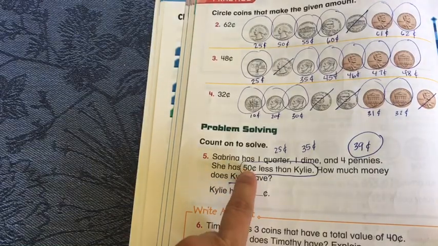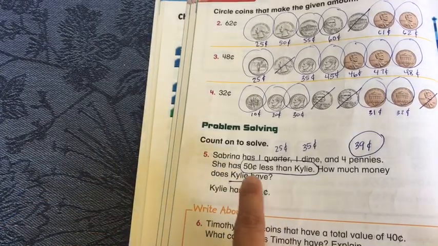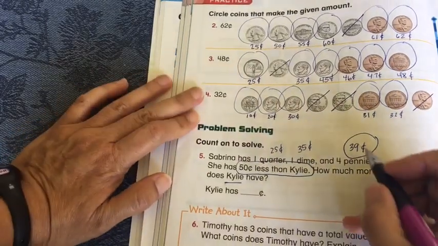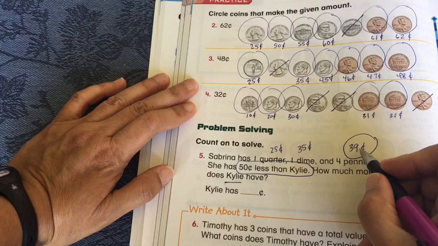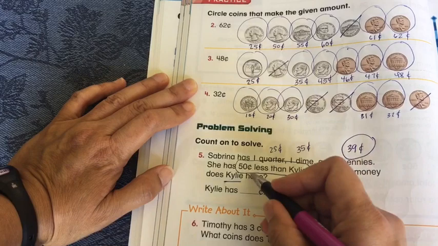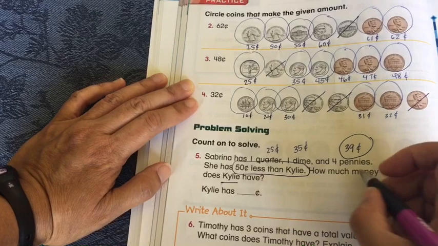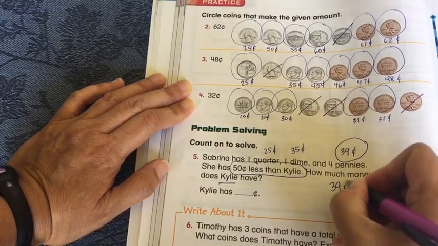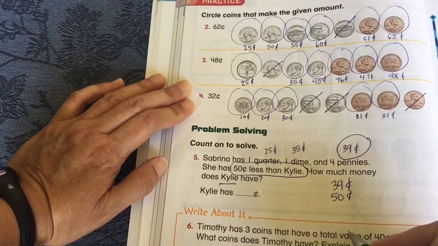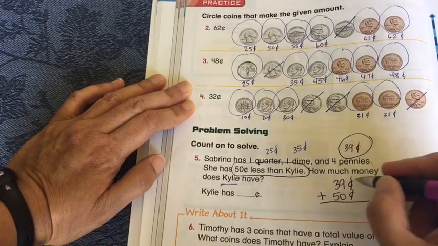We know Sabrina has 50 cents less than Kylie. So that means Kylie has 50 cents more than Sabrina. Oh, if I were to take 39 cents of Sabrina's and add 50 cents more, I would know how much Kylie has. So I'm going to take Sabrina's money. I'm going to add 50 cents to that. And then I should know how much Kylie has. Adding it.